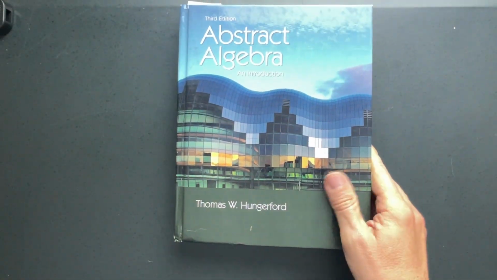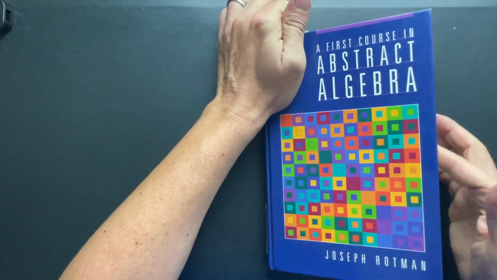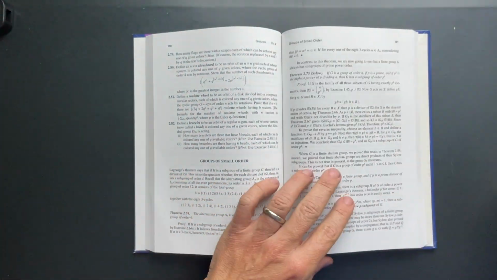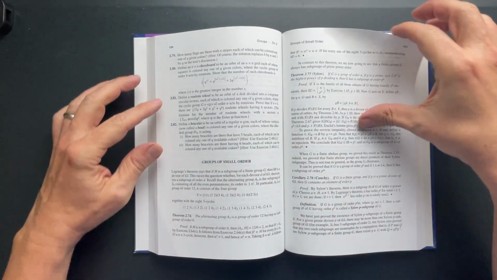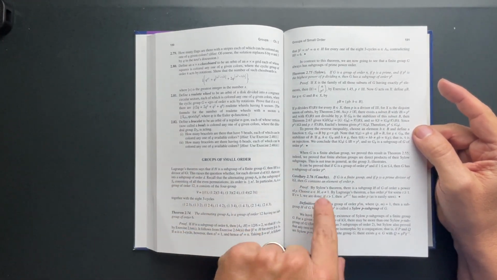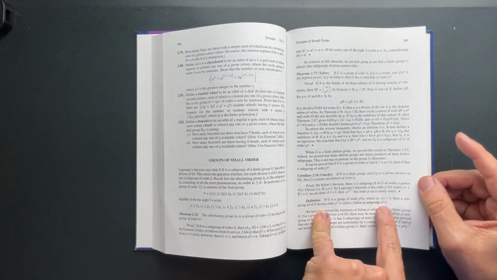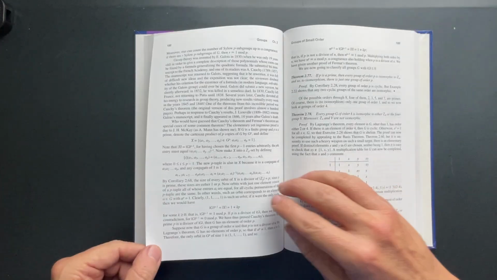Now in the case of Rotman's undergraduate book, even though it's a smaller book, Rotman does a really good job of putting it all in a single section. Groups of small order, Cauchy's theorem. Then there it is, Sylow p-subgroup, the definition.